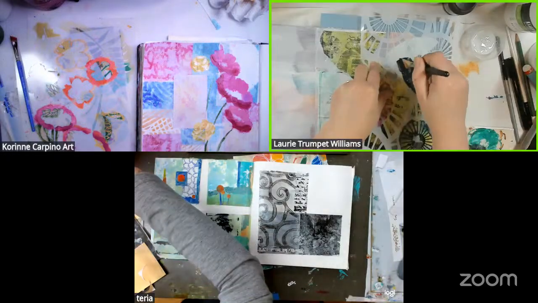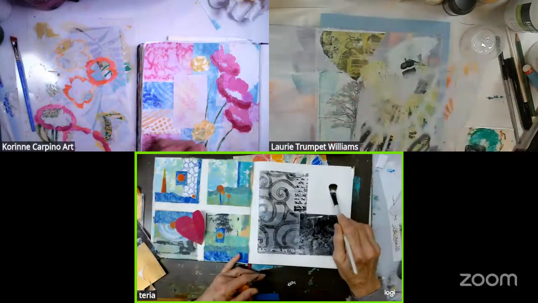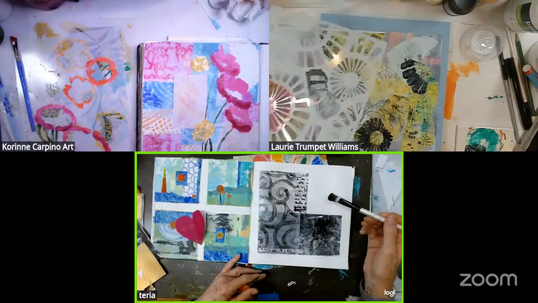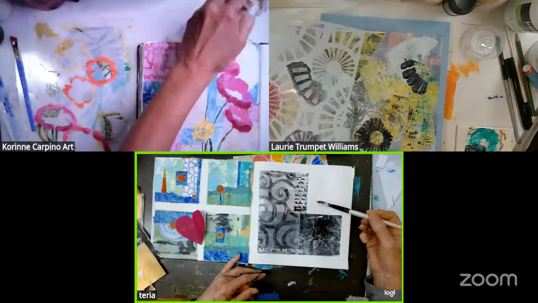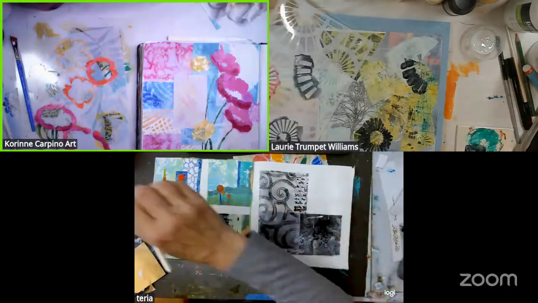Unfortunately, I left it home, but today I'm using an inexpensive one, also a filbert, just to spread the stuff around.